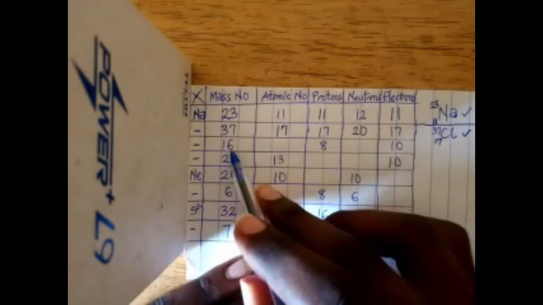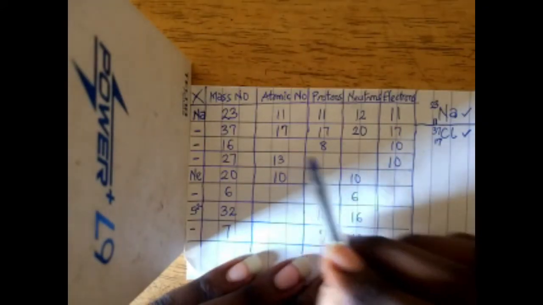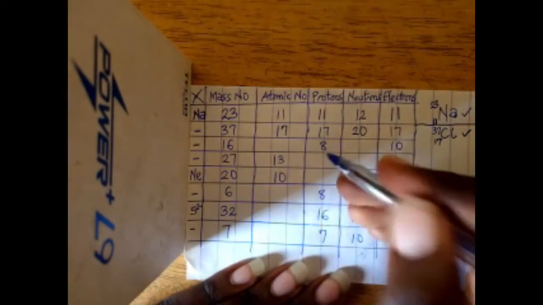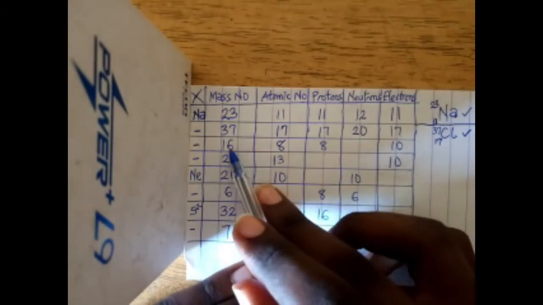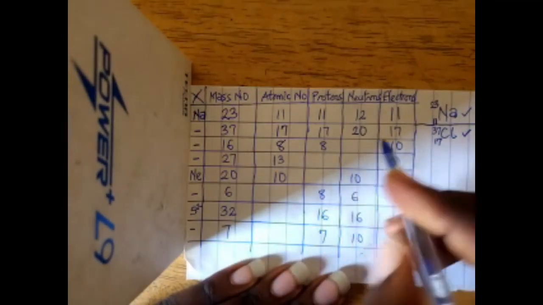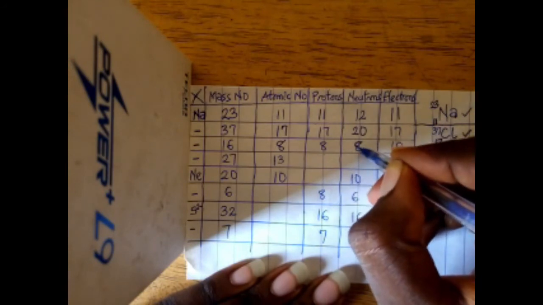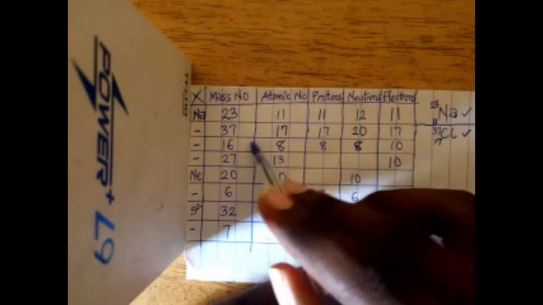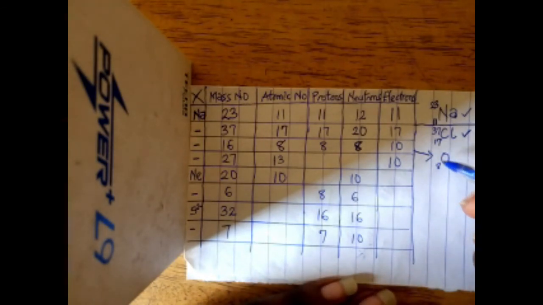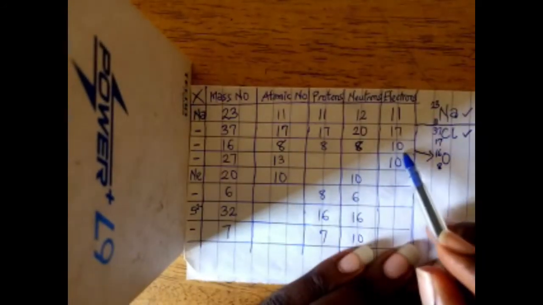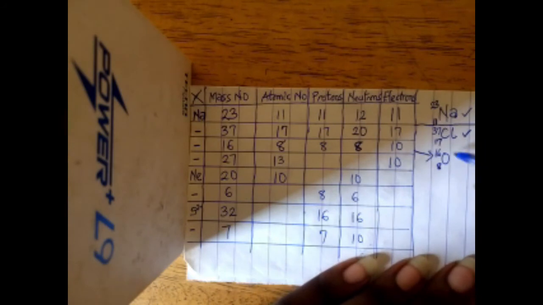So also another example here, we have mass number 16. We don't know the atomic number. We know the number of protons. The atomic number is the number of protons, which is 8. The mass number is the sum of protons and neutrons. So the mass number minus the proton number will give us the number of neutrons, which is 8. So this can be oxygen. Given an electron number of 10 now, this is an ion of oxygen, which is O2 minus.